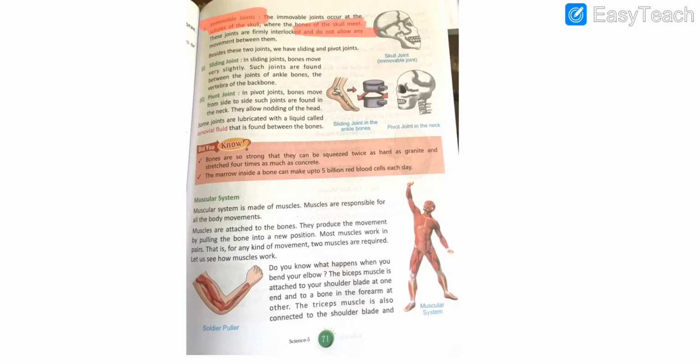We have already read how many bones are present in the skull, and those bones cannot show any kind of movement. Why? Because between them immovable joints are present that do not allow a bone to show any movement. These joints are interlocked and they do not allow any movement between them, as I already told you.